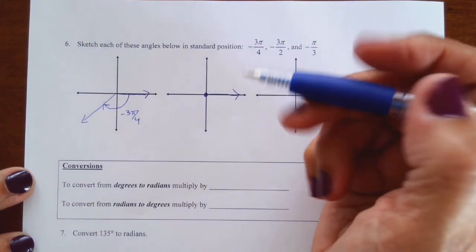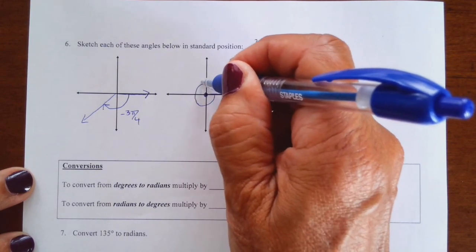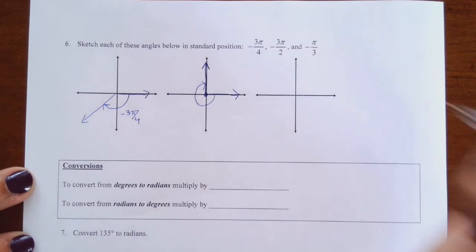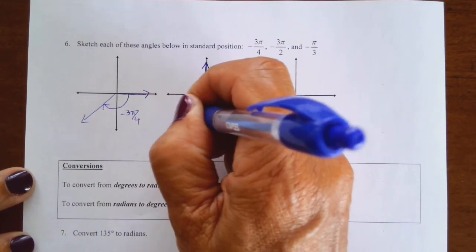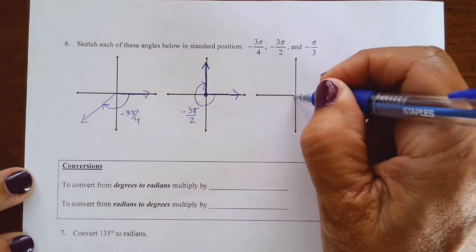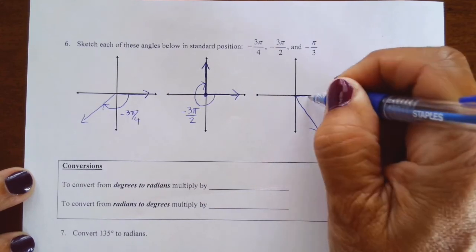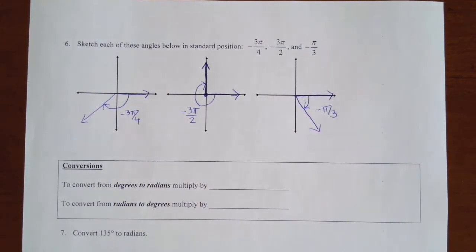That's 1.5 pi. So I would go over here to pi and then another half a pi. So I would end up here this time. So that's negative 270 degrees in degree mode. And then negative pi over 3, 60 degrees down. So we would go this way. So there's negative pi over 3. Okay.